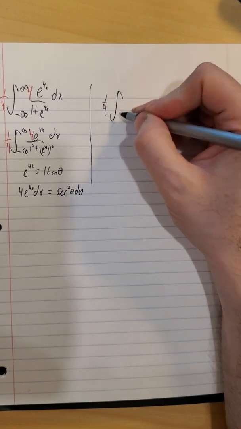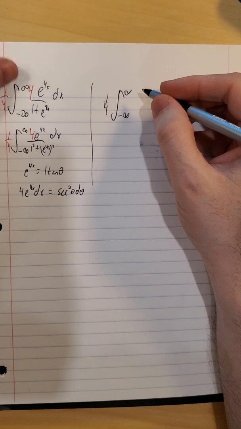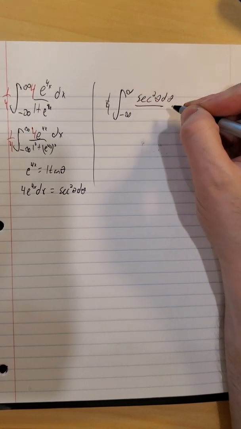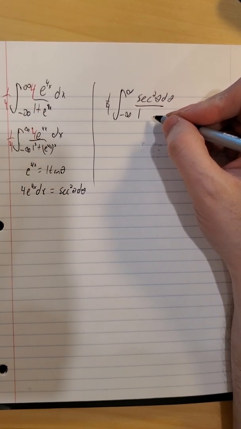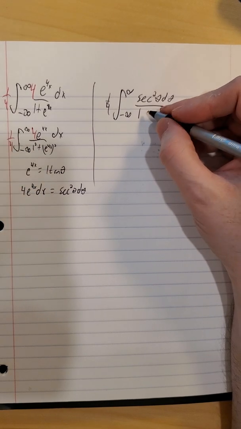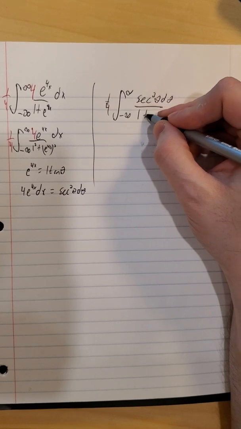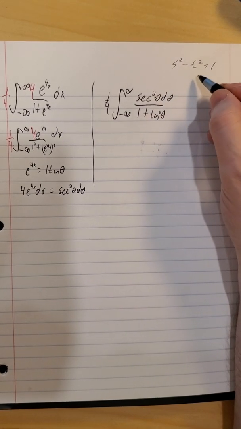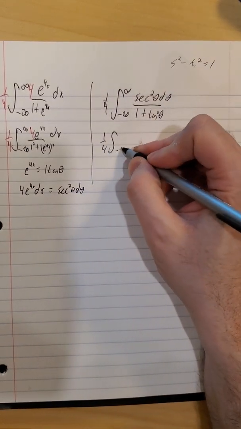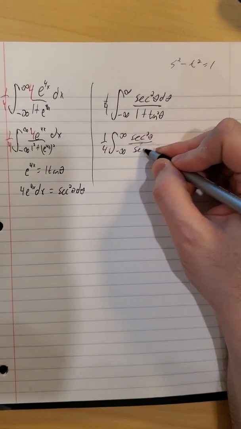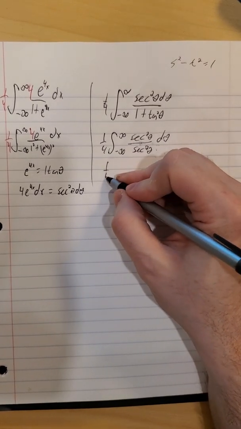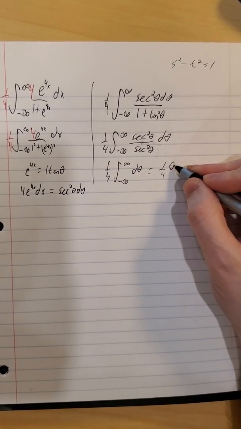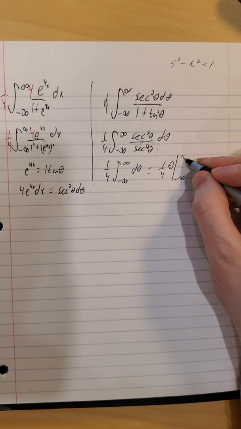So we have 1/4 integral from negative infinity to infinity. 4e to the 4x dx is secant squared theta d theta. And in the denominator, we have our 1, and e to the 4x is 1 times tangent theta, so e to the 4x squared is tangent squared theta. Remembering that 1 plus tangent squared is secant squared, we have 1/4 integral from negative infinity to infinity of secant squared theta over secant squared theta times d theta. Secant squareds drop, so 1/4 integral negative infinity to infinity d theta. So that is 1/4 theta evaluated from negative infinity to infinity.